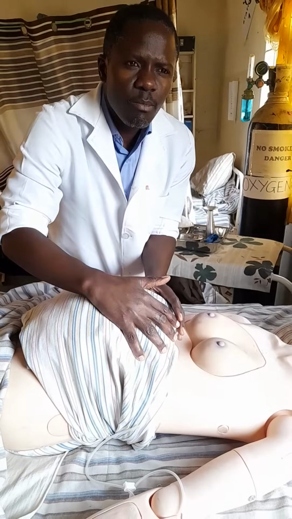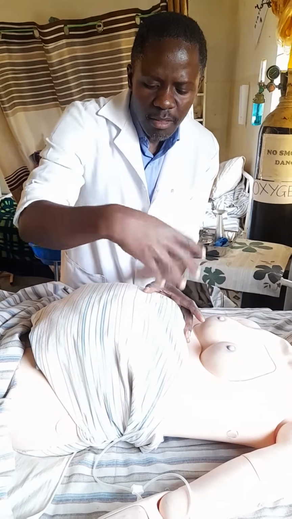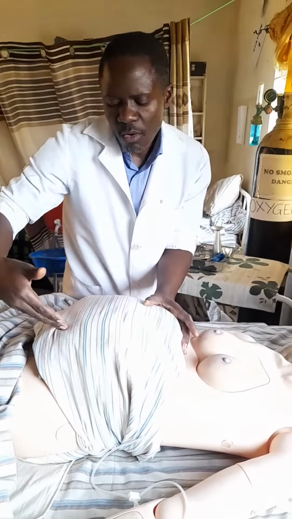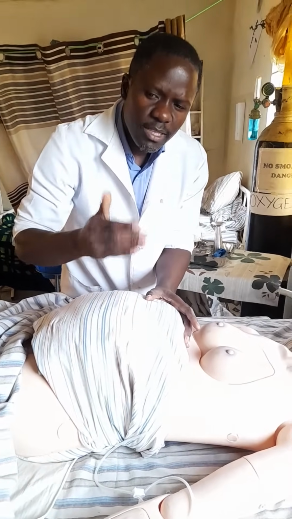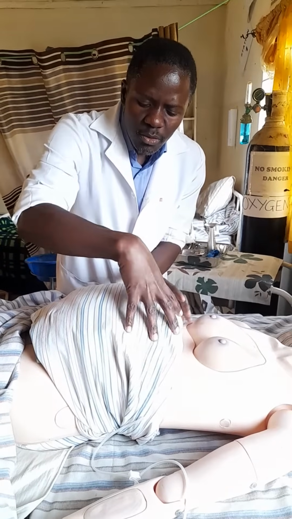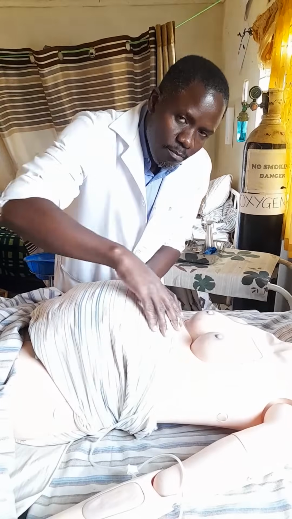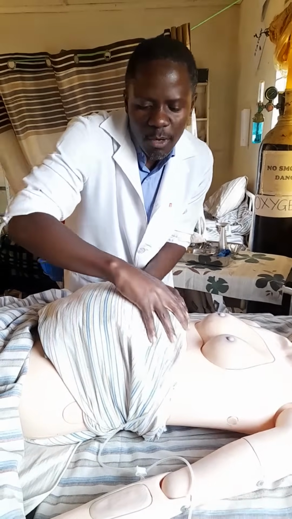So at 36 weeks, mostly the baby's turned. The buttocks will be here, and at this time of the weeks we would say the back is here, or the back can be there. But in this case, since it's for exam purposes, we assume that the buttocks are here, the back is here, the head is there. So if the buttocks are here, then we do fundal palpation. So I'm doing fundal palpation.